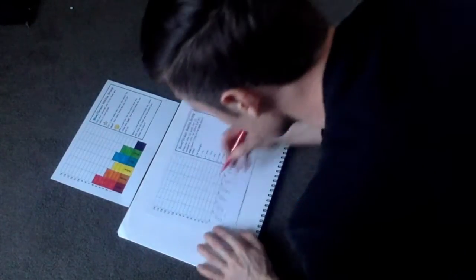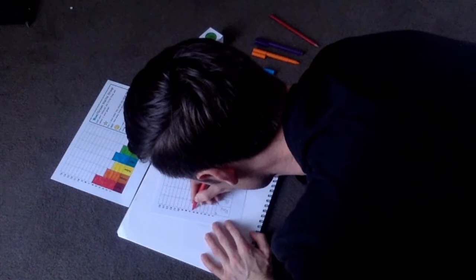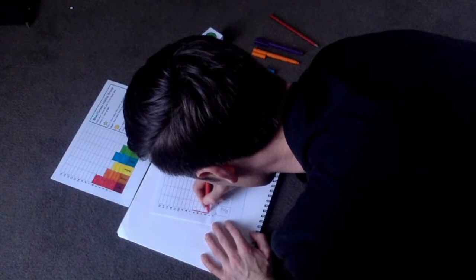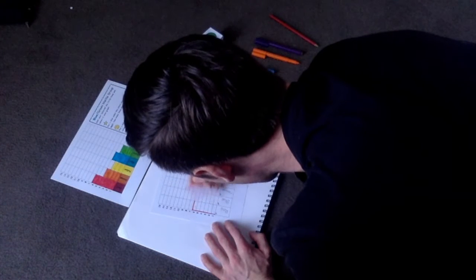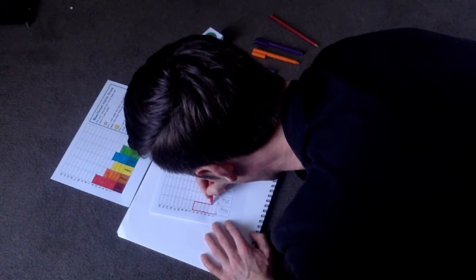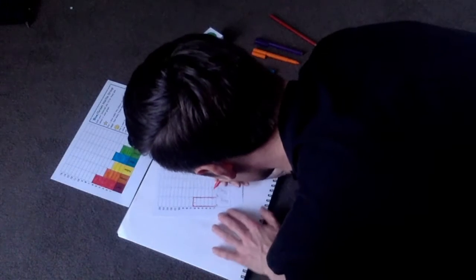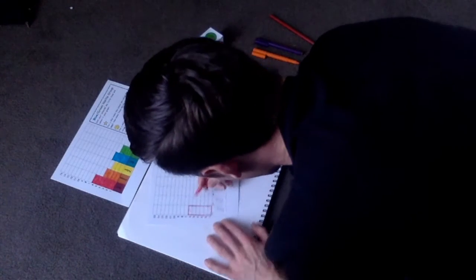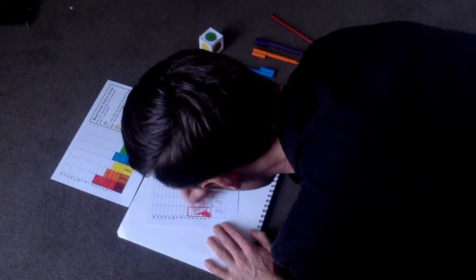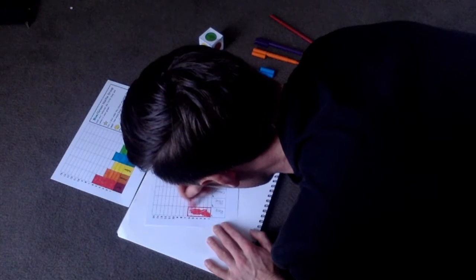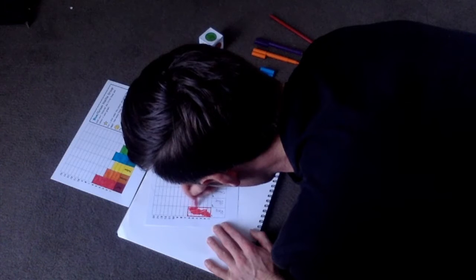So if you make a dot there, that means I have to colour up to that one. Okay? So again, I need to colour in all these boxes. Alright. So I'm just going to colour in nice and neatly. Okay?